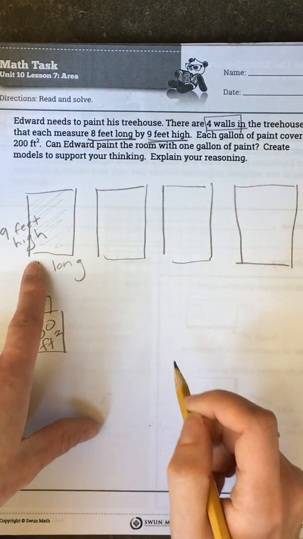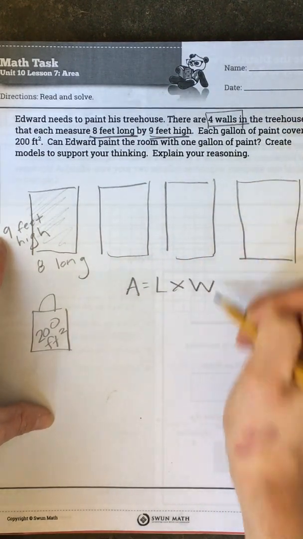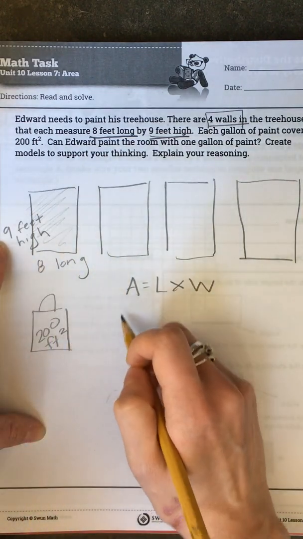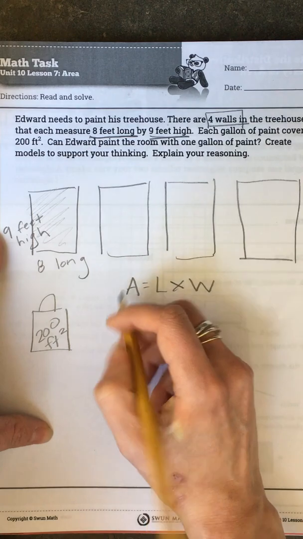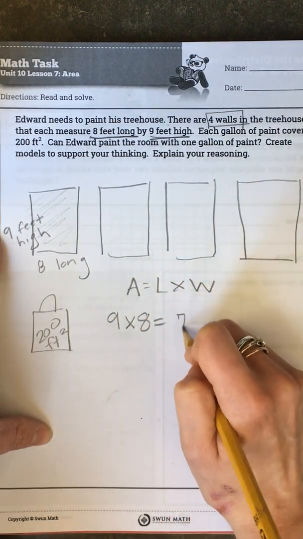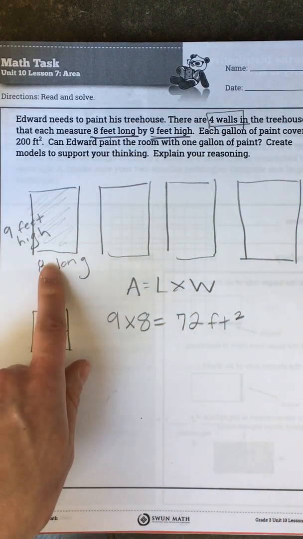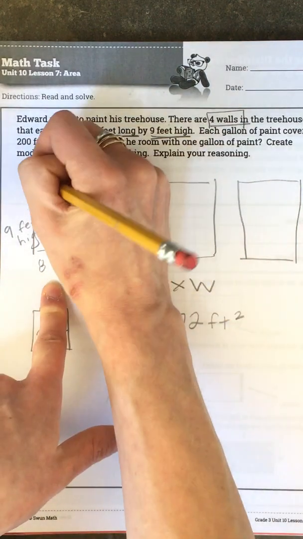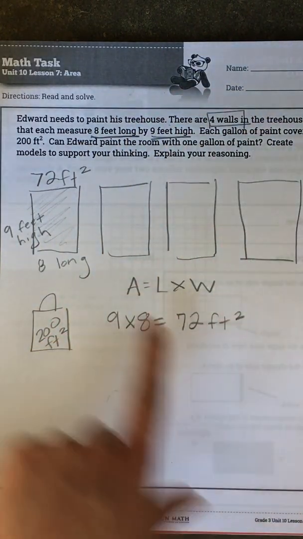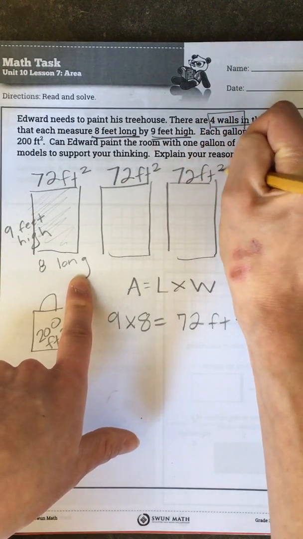We know that our formula for area is area equals length times width. So I know that I have 9 by 8. So for my area, I can multiply. So I'm gonna do 9 times 8, and I know that 9 times 8 is 72 square feet. So one wall, because remember, this only applies to one wall, and he has 4 walls, is 72 square feet. Now, are all my walls the same? Yes. So I know that every single wall is 72 square feet.